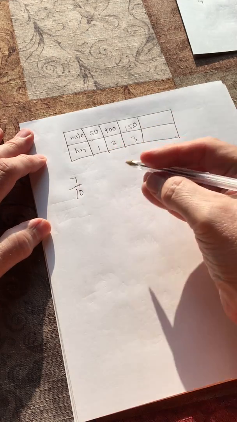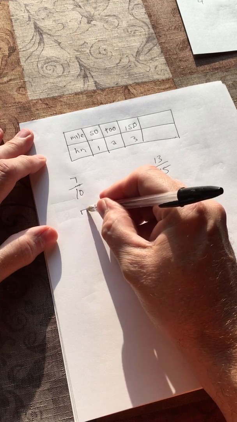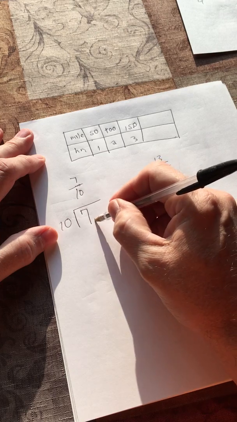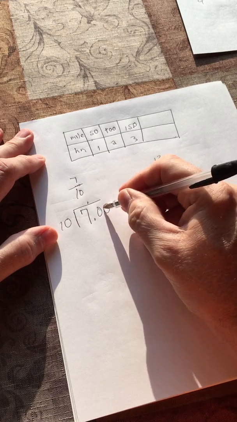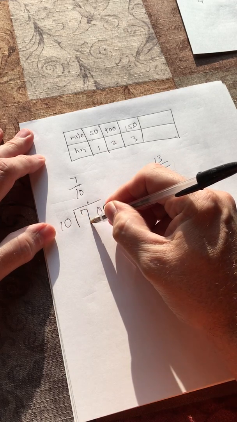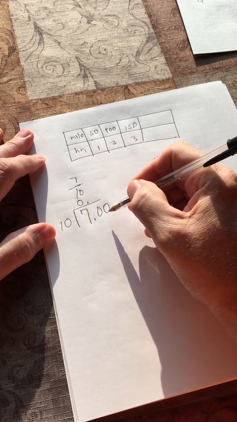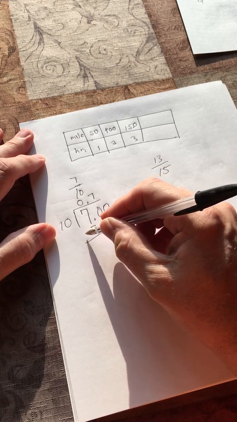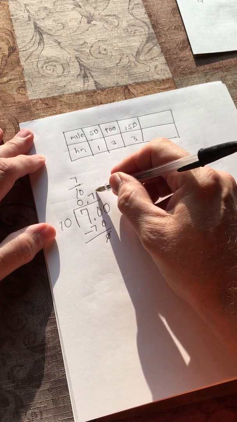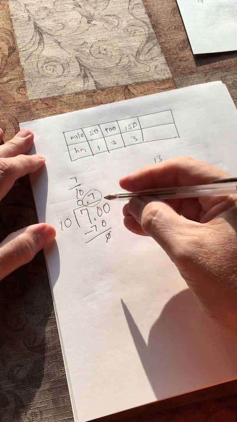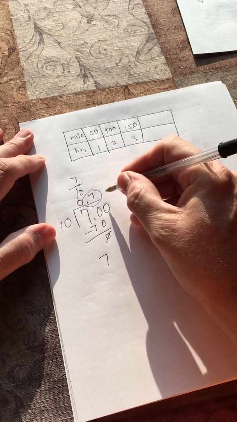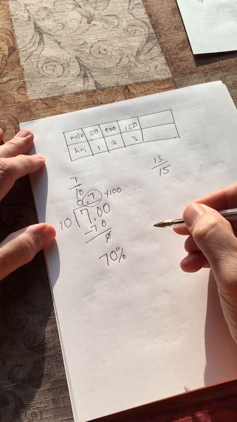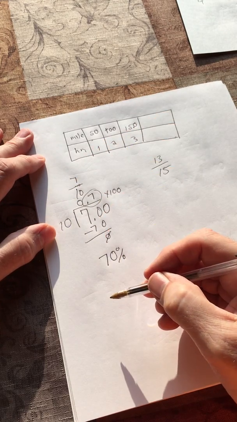Well, if we do our division, changing both of these to decimal places, like this, we know that 10 cannot go into 7, so we put a 0 there, but it can go into 70 7 times, and we do our subtraction, and there you go. So our decimal equivalent of this one is 0.7, or when we multiply that by 100, that gives us 70%. So we got a 70% on that test or quiz.